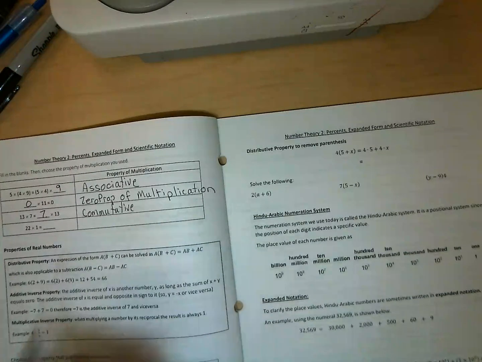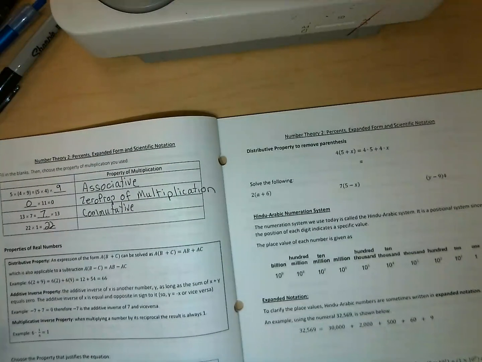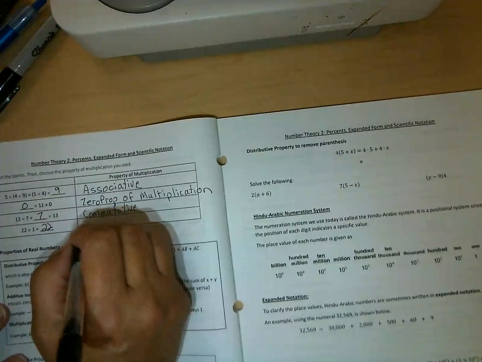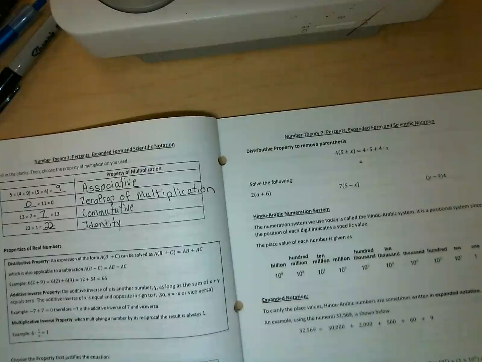22 times 1, 22. And what property is that? Identity. Very good. Okay, check. Okay, cool. I did so mine. Okay, little thing. All right, so distributive properties.